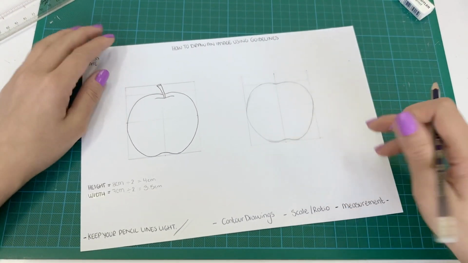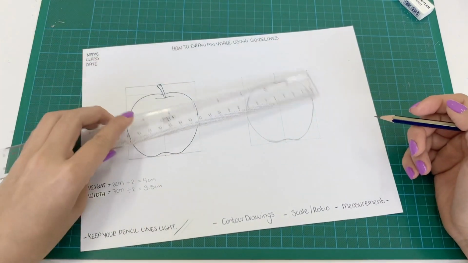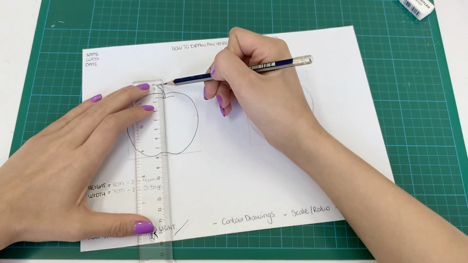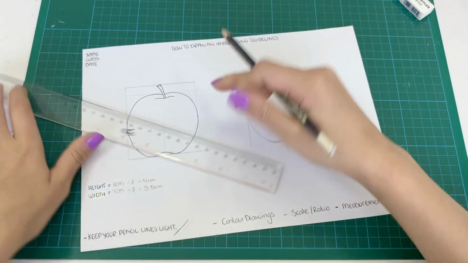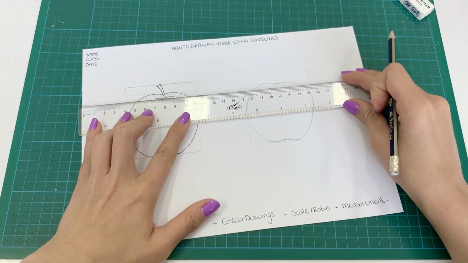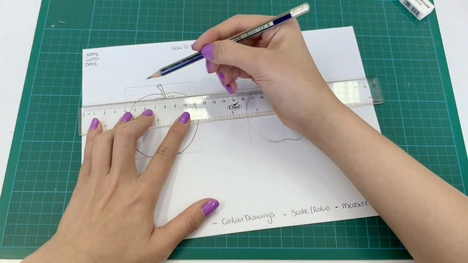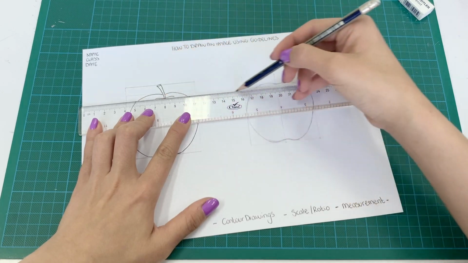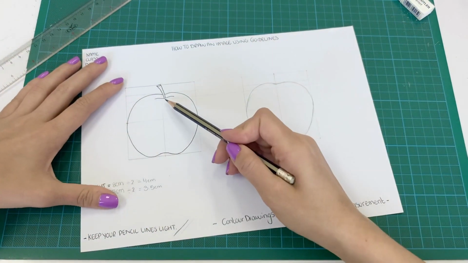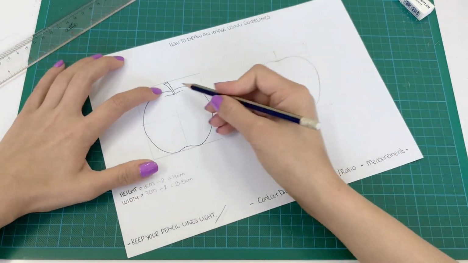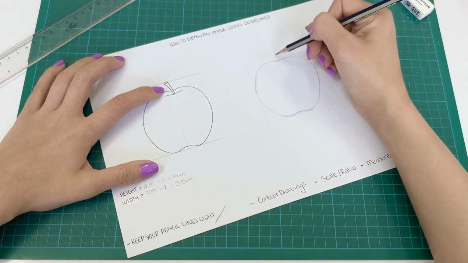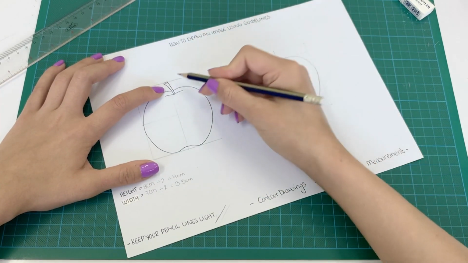I'm now happy with the way my apple looks. It's time to draw the stem. Another little measurement we can do is from the top to the bottom of the stem, or you can just put your ruler at the bottom and draw your line across. Now I know exactly where the bottom of the stem ends. We have to be super observant of where the stem is.